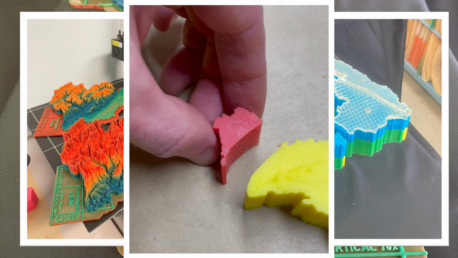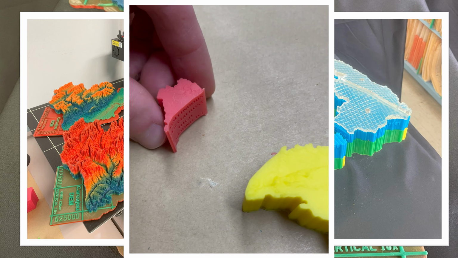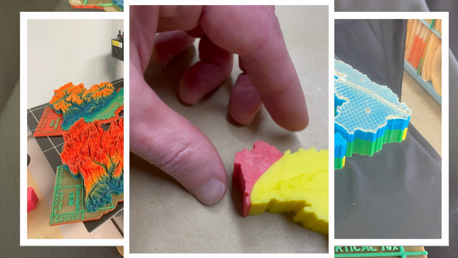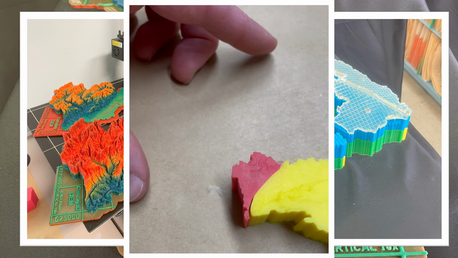One of the other ways besides pegs of putting pieces together, we can put little magnets in them either as they print or after they print.